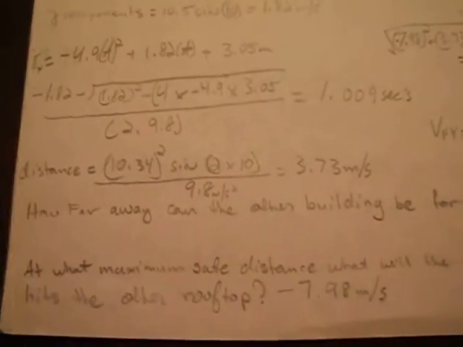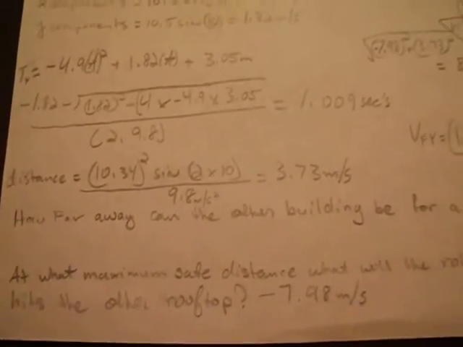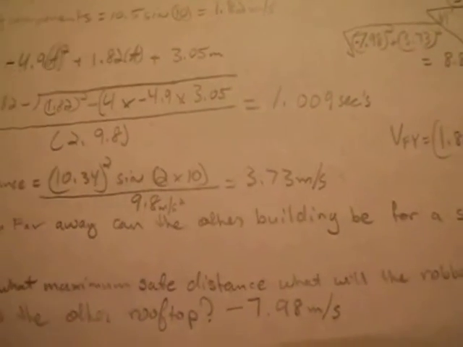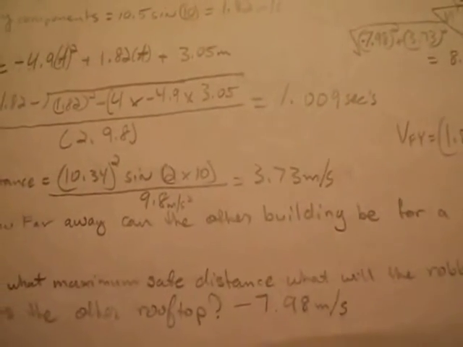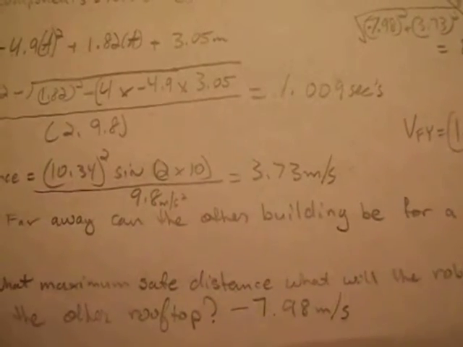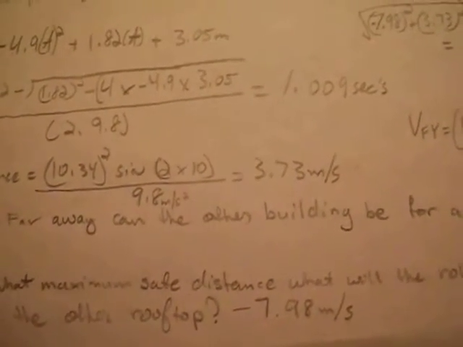And then the other question was, at the maximum safe distance, what will the robber's velocity be just before he hits the other rooftop? I just used my final velocity in the Y direction, which came out to negative 7.98 meters per second.